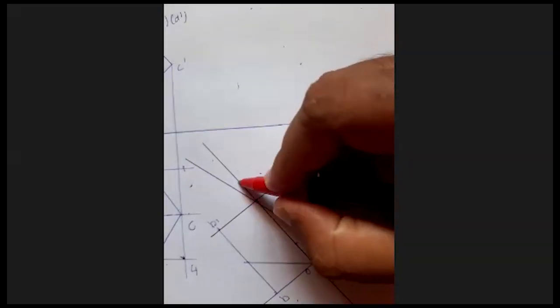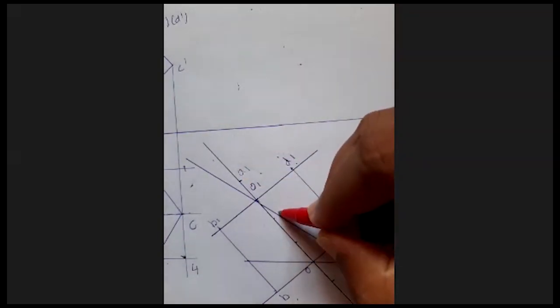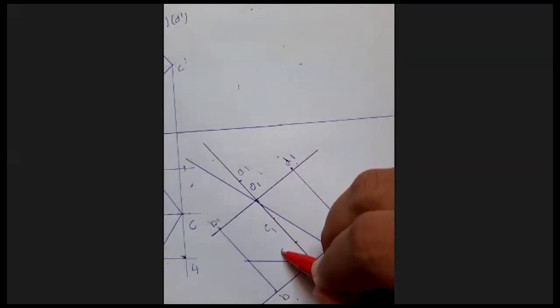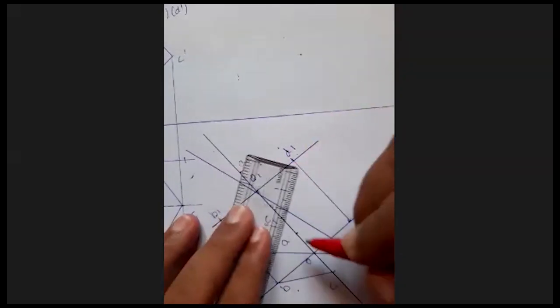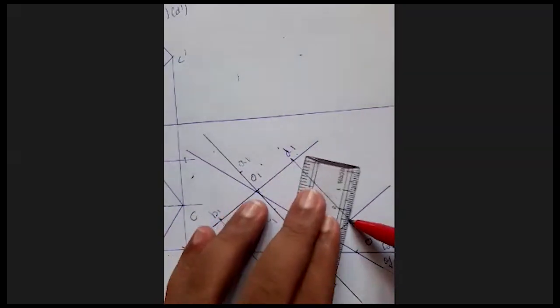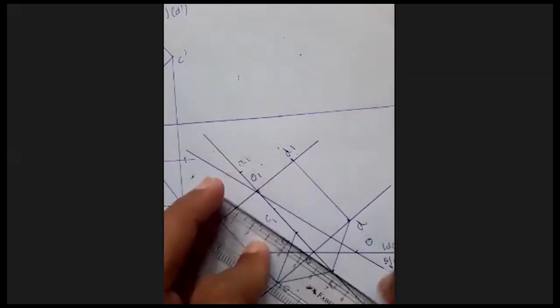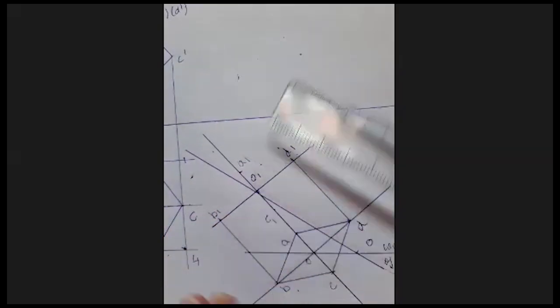That is, this is the point which is nothing but A1. This is the point which is nothing but C1. This is the point which I get as A, and this is the point which I get as C. Once I get all the points, I'm just going to draw the lines from A1 to B, B to C, C to D, and D back to A.